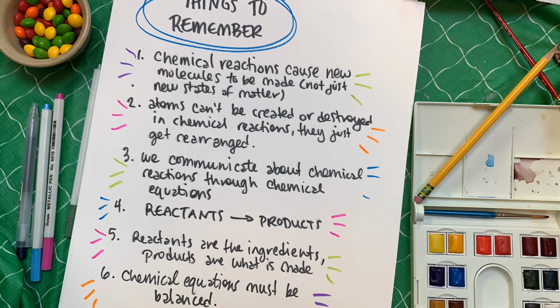Those are the ingredients. Products are what are created. Finally, 6, chemical equations have to be balanced, meaning that any element that is in this equation has to be present in the same quantity, same amount in the reactants as it is in the products.